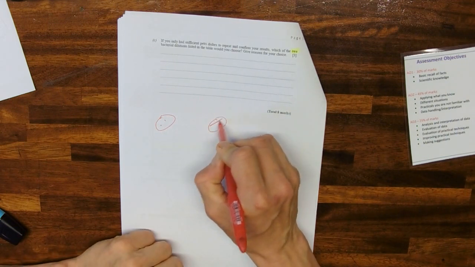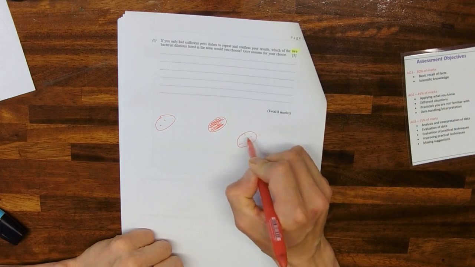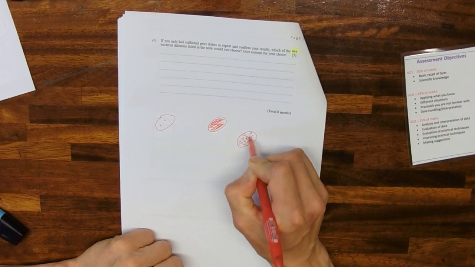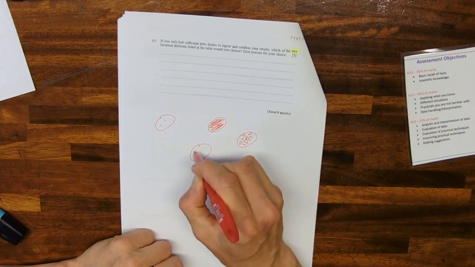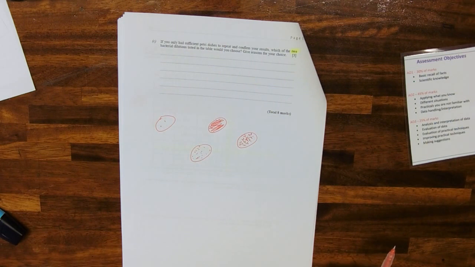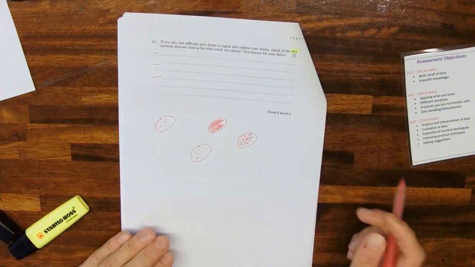Or if there's a plate that's just got covered completely, I can't count them. If there's a plate with some that are quite joined together, then I'm not going to use that one. So one with distinct separate countable colonies would be best, and you just need to put that into words. You need sort of 3 good points there.